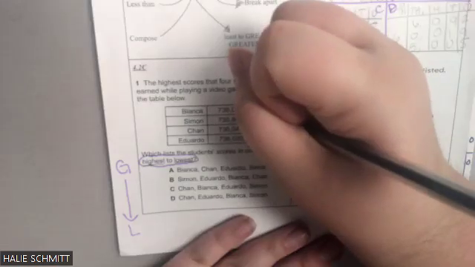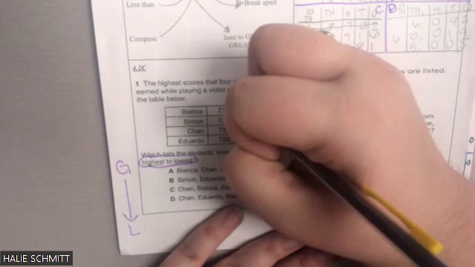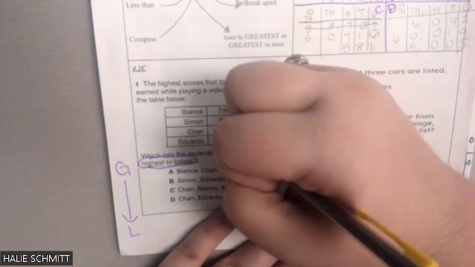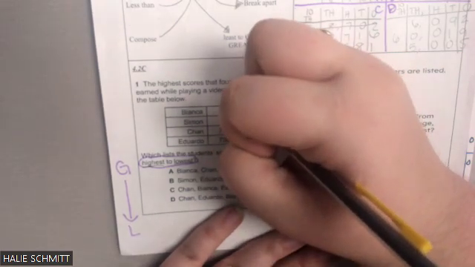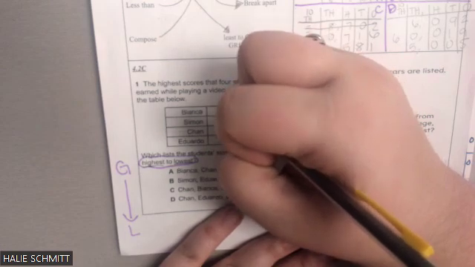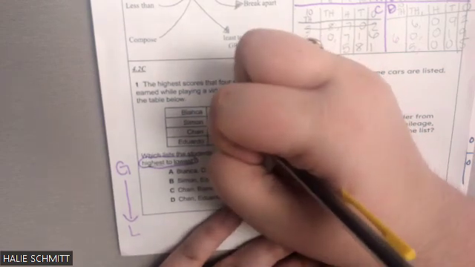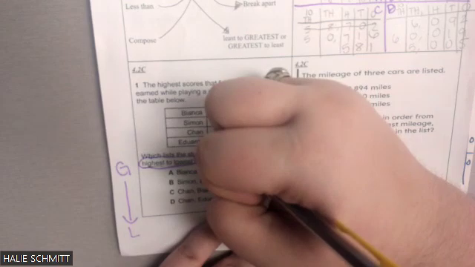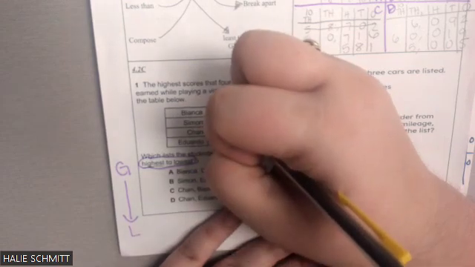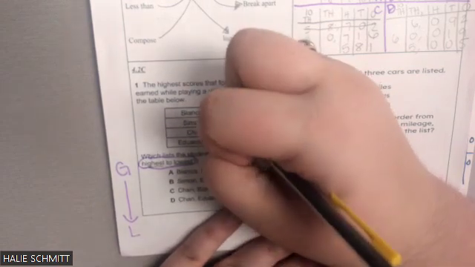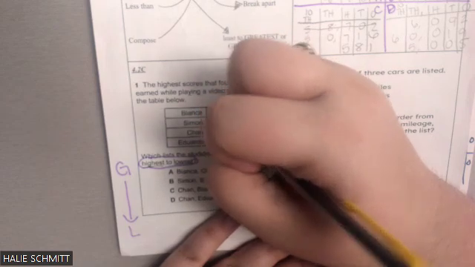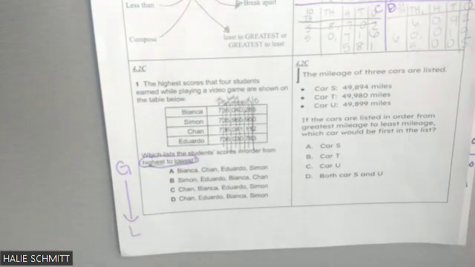Go for it. Whatever makes you the most successful. Thousands, 10,000s, 100,000s, millions, 10 million, 100 million.